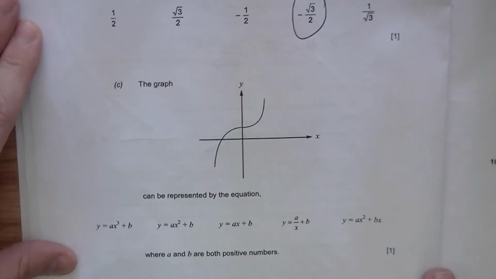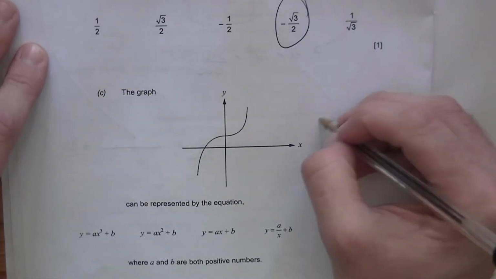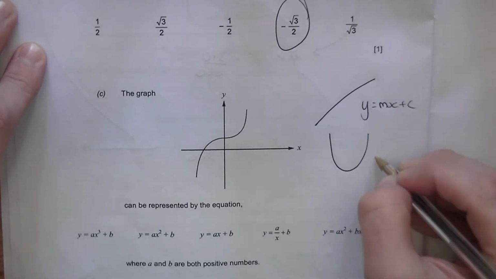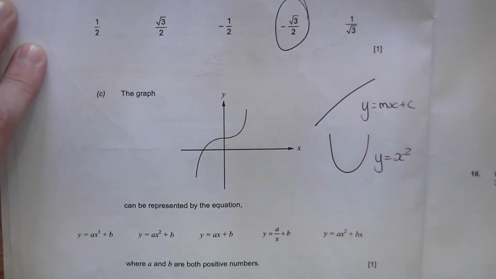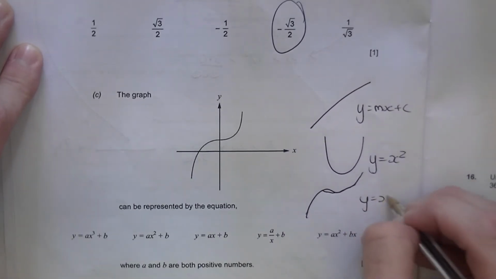Identifying graphs, you didn't have to do it in paper 1, but again, I would just say be careful. That's a straight line graph, y equals mx plus c. That's a quadratic graph, it'll be something like y equals x squared plus something maybe. That's a cubic. If it bends twice, y equals x cubed.